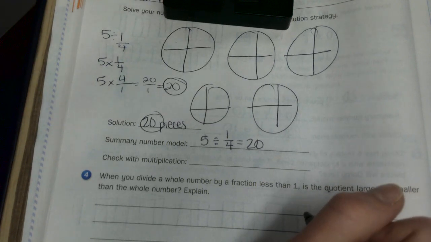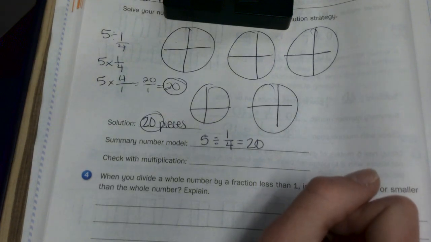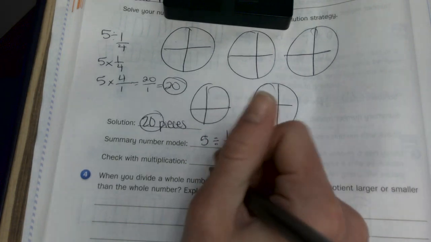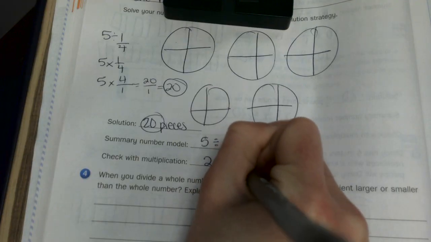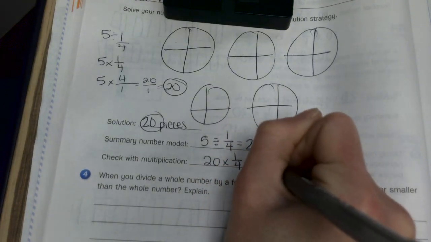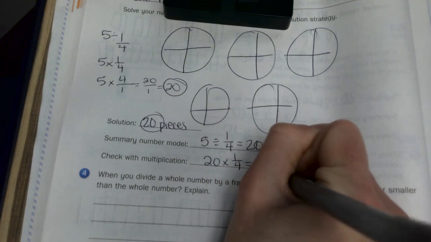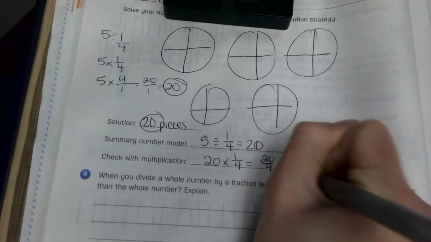If I want to check with multiplication, what am I going to do? 20 times 1/4 equals 20 over 4. 20 divided by 4 is 5. So 20 times 1/4 equals 20 over 4 equals 5.